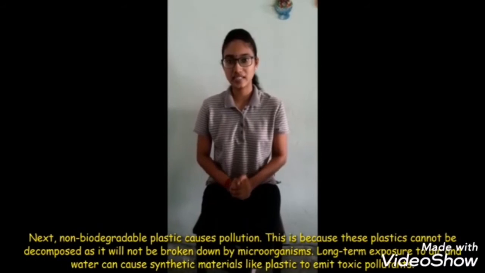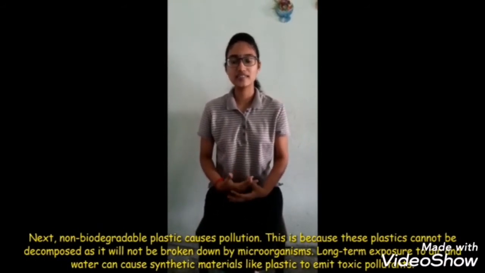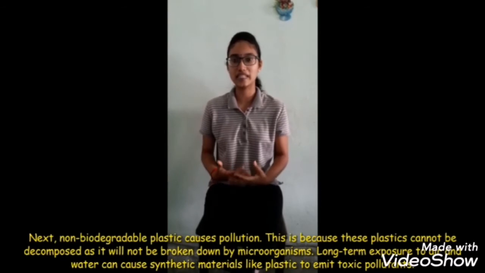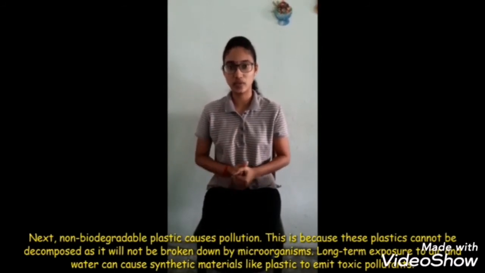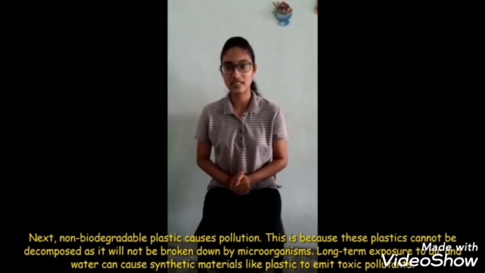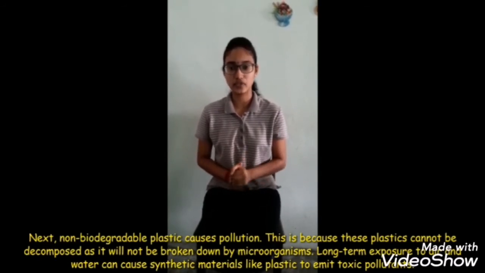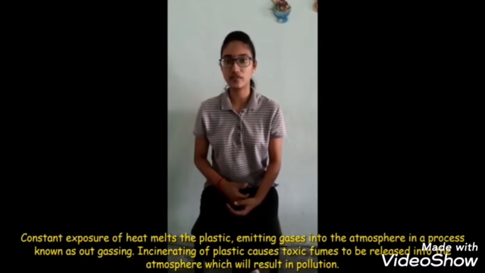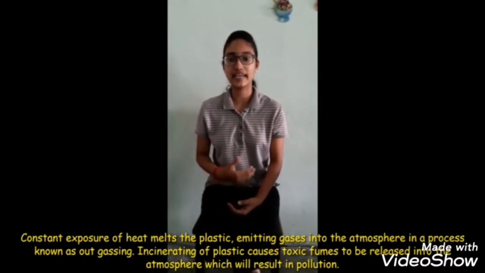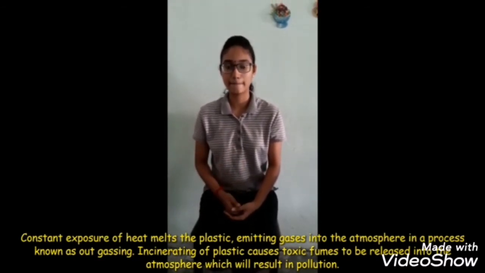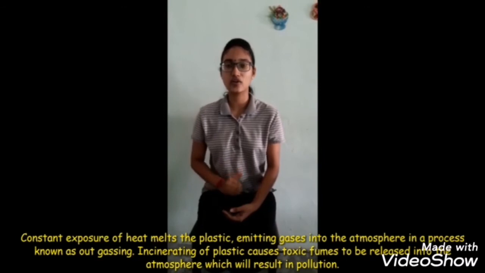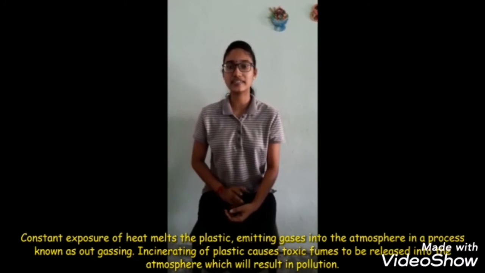Next, non-biodegradable plastics cause pollution. This is because this plastic cannot be decomposed as it will not be broken down by microorganisms. Long-term exposure to air and water causes synthetic materials like plastic to emit toxic pollutants. Constant exposure to heat melts the plastic, emitting gases into the atmosphere in a process known as outgassing. Incinerating plastic causes toxic fumes to be released into the atmosphere, which will result in pollution.